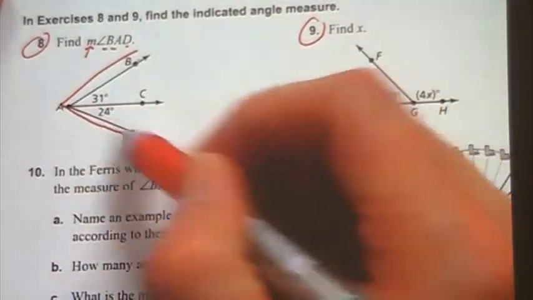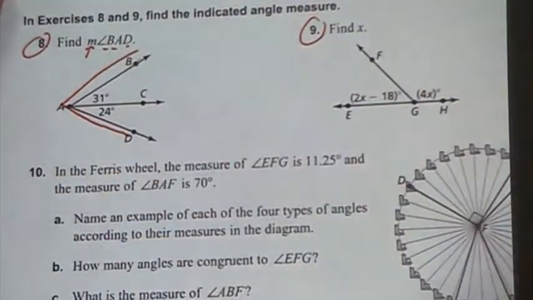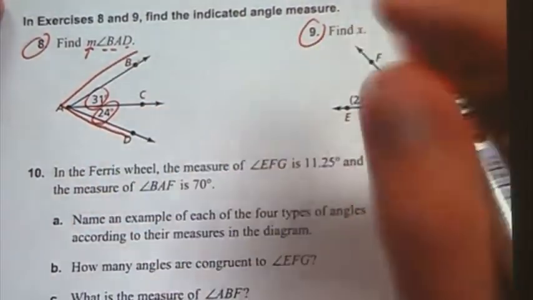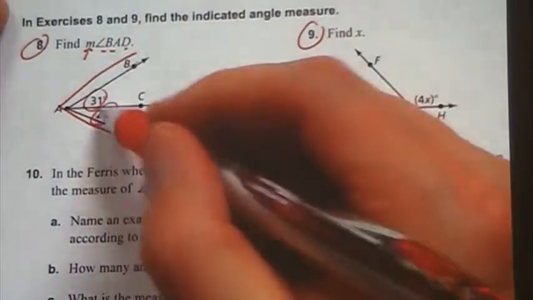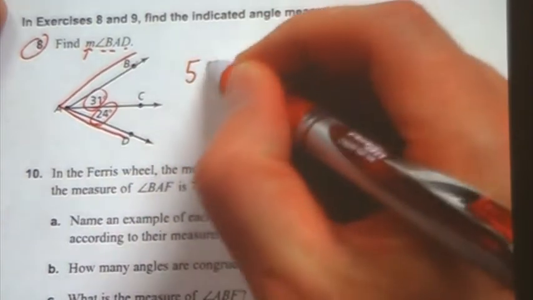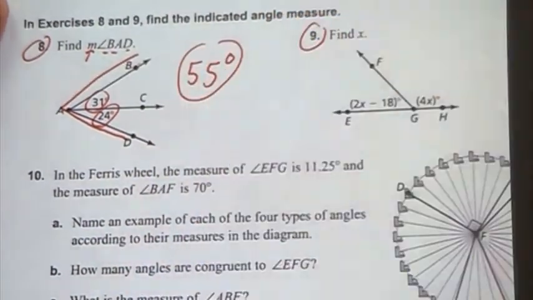So we're going to look for that big angle. Well, any guesses? This big angle is made up of this guy and this guy together. Angle addition. We're going to add these guys together, and we get 55 degrees. Boom, done.